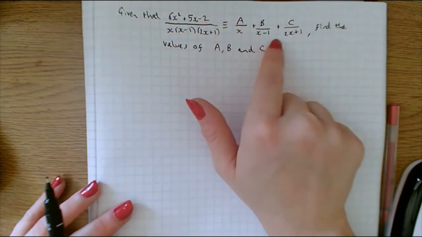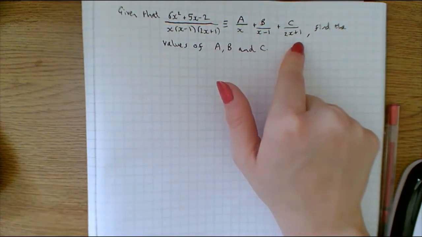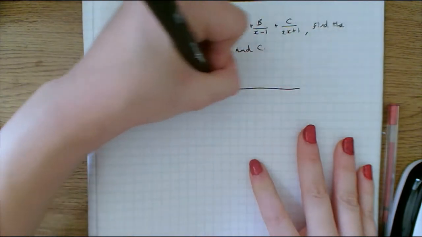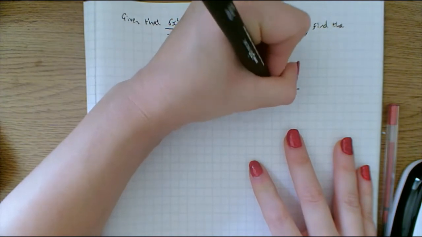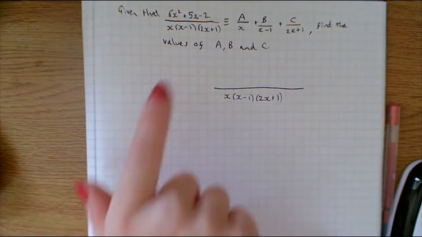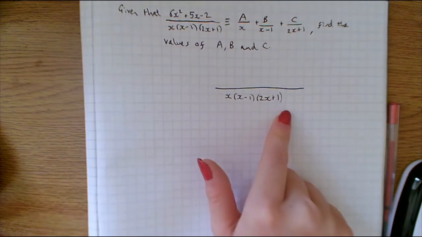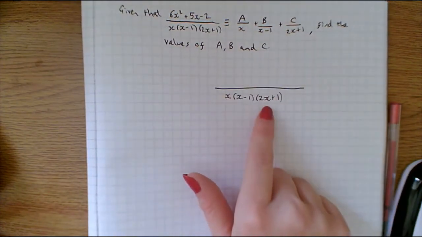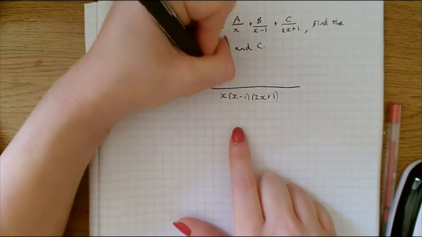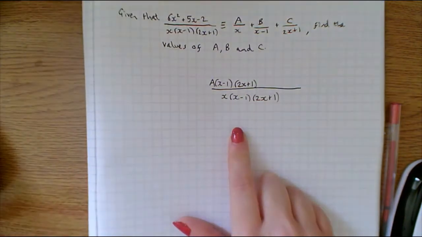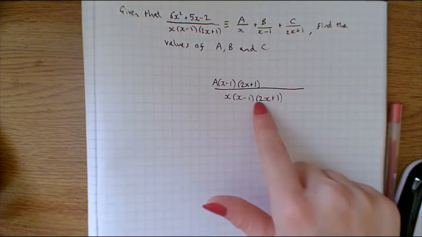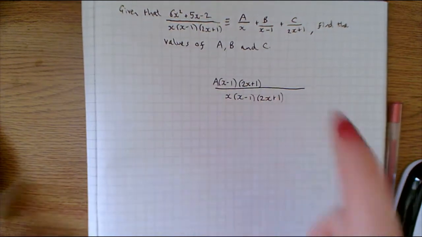So first of all, we're going to think about what would happen if we added these 3 fractions together. If we added these 3 fractions together, they'd need to have the same denominator, in which case the denominator would be x, x minus 1, 2x plus 1. Now, to get from x to x, x minus 1, 2x plus 1, I've times by x minus 1, 2x plus 1. So I get a lots of x minus 1, 2x plus 1. Then in terms of b, to get from x minus 1 to this denominator here, I've multiplied by x, 2x plus 1.